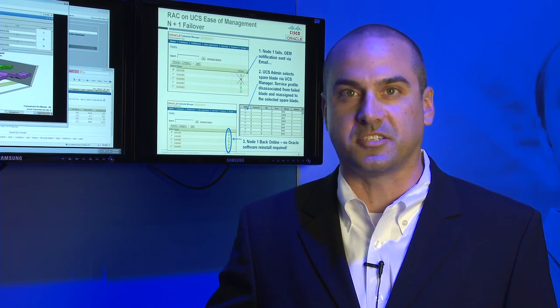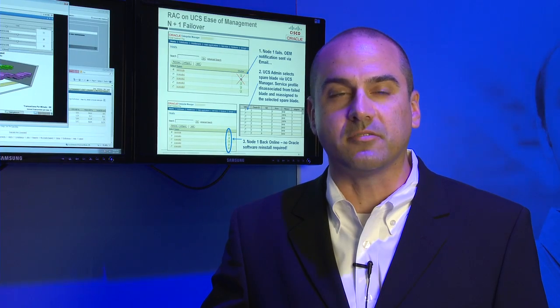So I'm standing before my demo here that I built here at Cisco, and it's a remotely accessible demo back to Cisco's headquarters, but it really shows the value of Oracle Real Application Clusters on Cisco Unified Computing System. So I built a demo that shows a few of the use cases that we worked collaboratively with Oracle on that really show the value of how UCS better enables Oracle RAC.